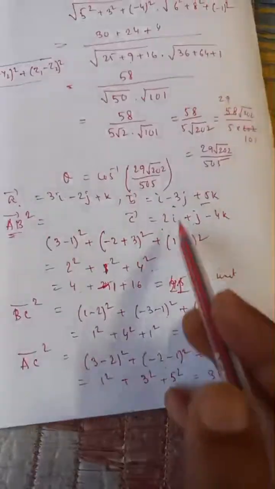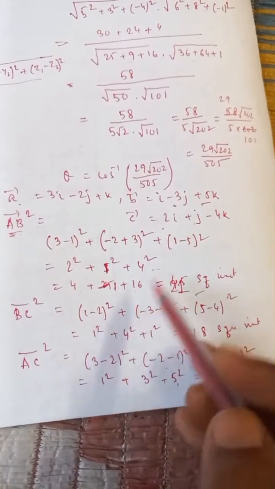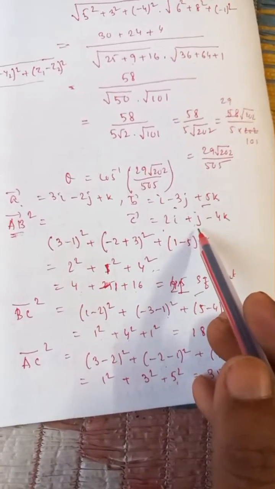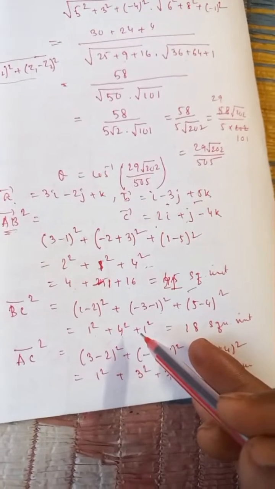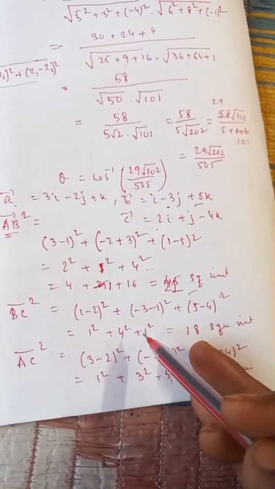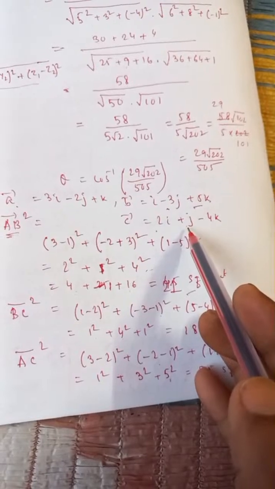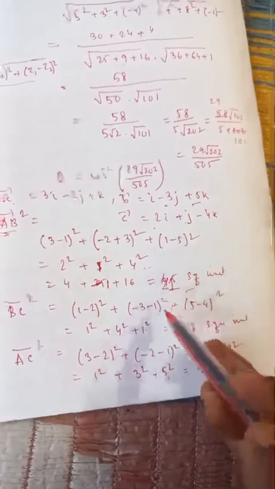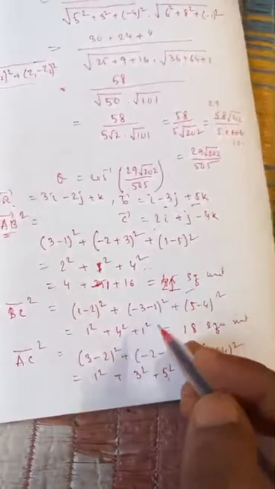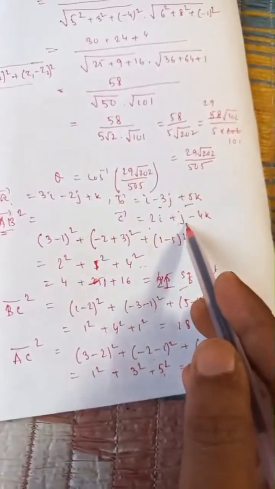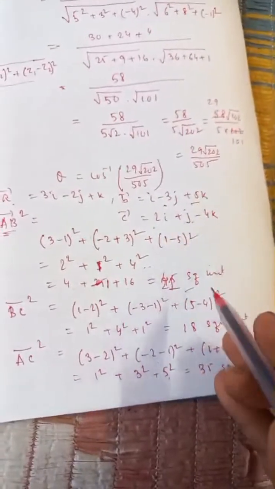Now BC. (1 minus 2) whole square plus (minus 3 minus 1) whole square plus (5 plus 4), 9 whole square.